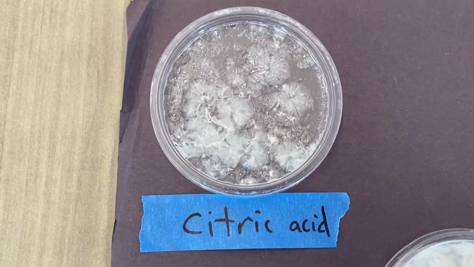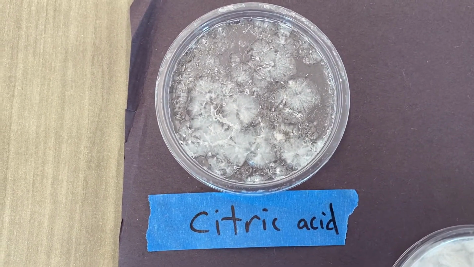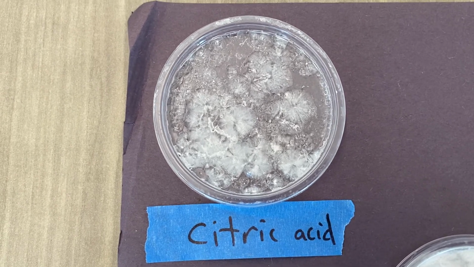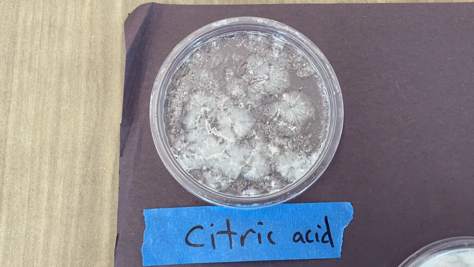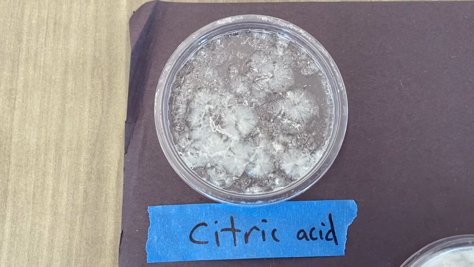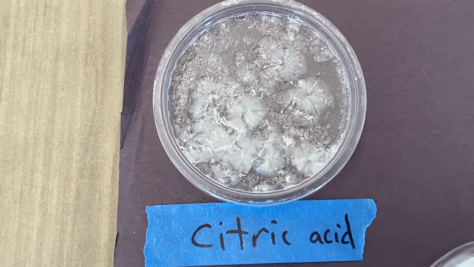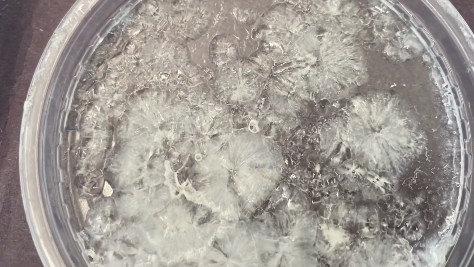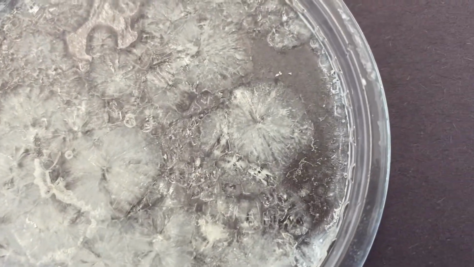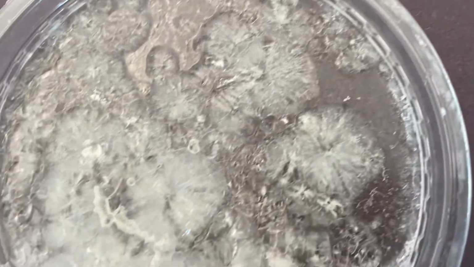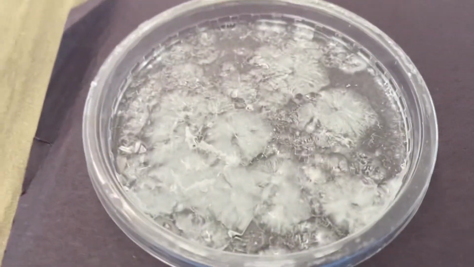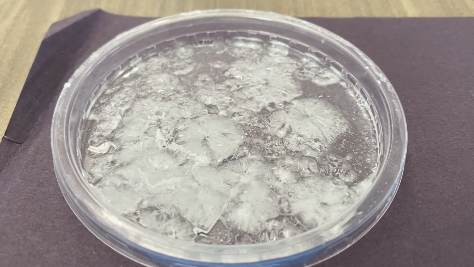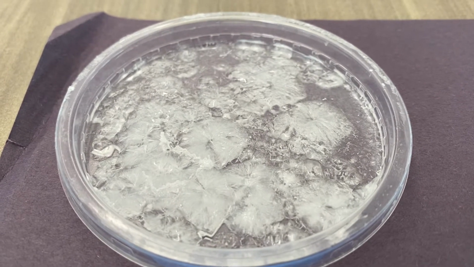So here's our citric acid, which we found was the most soluble. So the highest level of mass could dissolve in there. And check those out. Those have some really interesting looking designs around with our citric acid that has dissolved and then had the water evaporate back out from it.